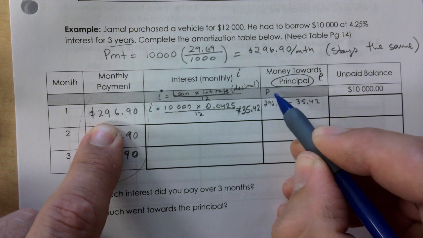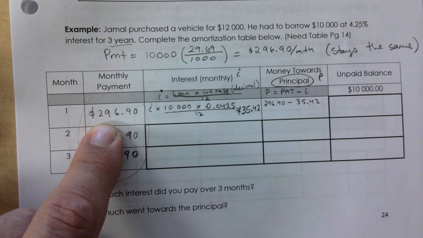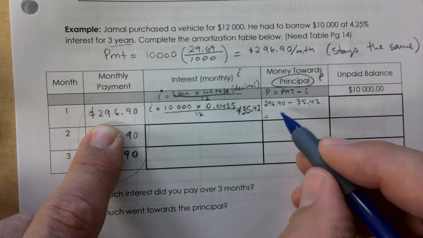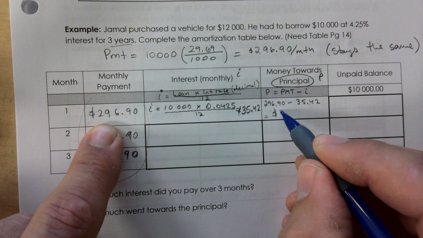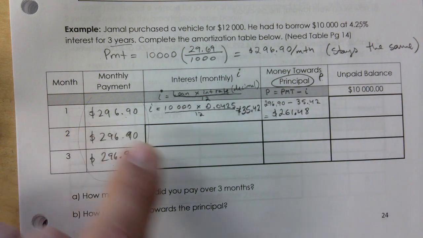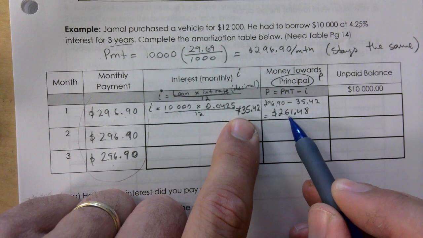So to get the principal, we take our payment minus lowercase i. So we're going to go, you guys are champs. You're sitting here and you're writing this down on a Friday morning. Look at you guys. So that's the principal portion.